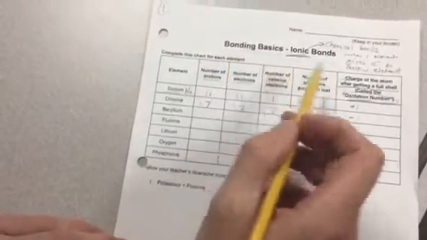Welcome back everybody to Ionic Bonds, bonding basics. I'm now going to show you how some common elements form ionic bonds. We're going to start with looking at potassium versus fluorine. Here's what we're going to do to start.